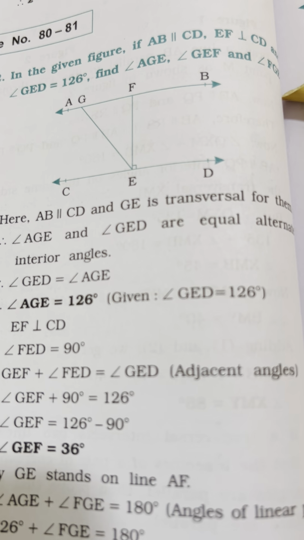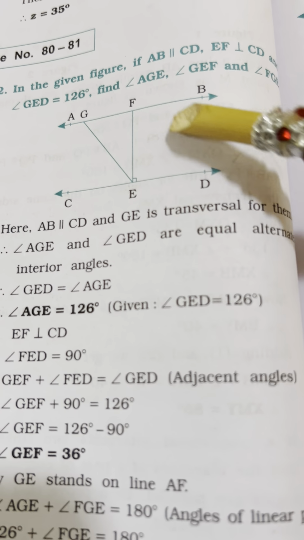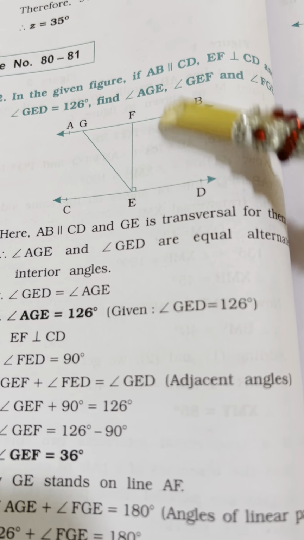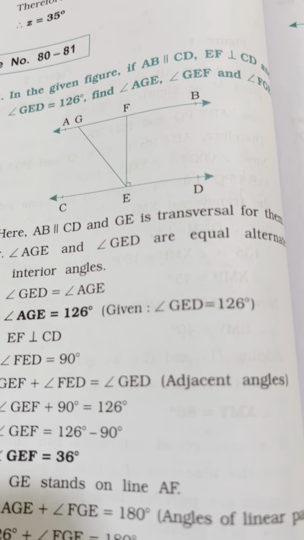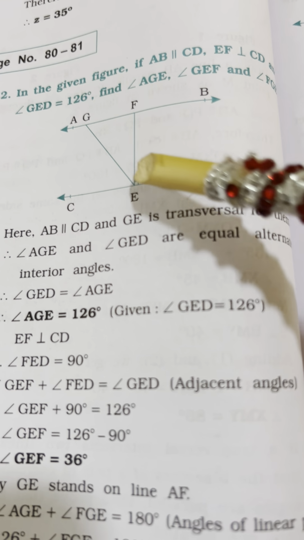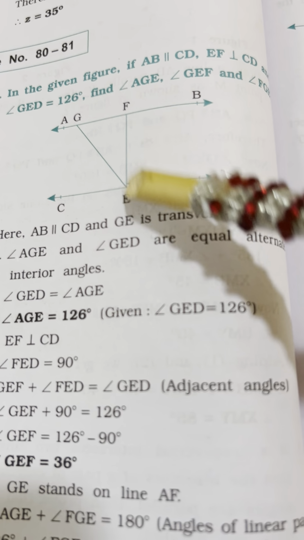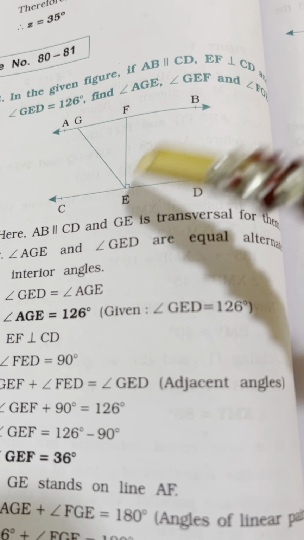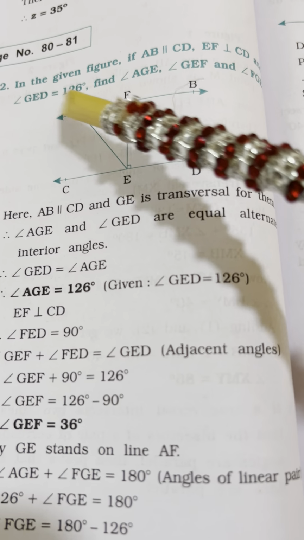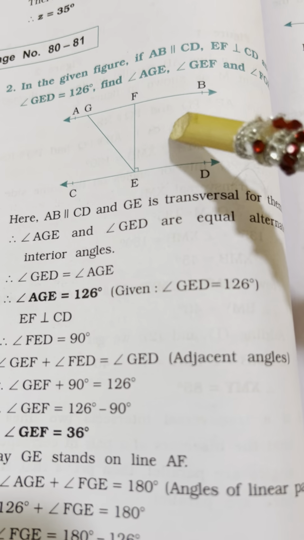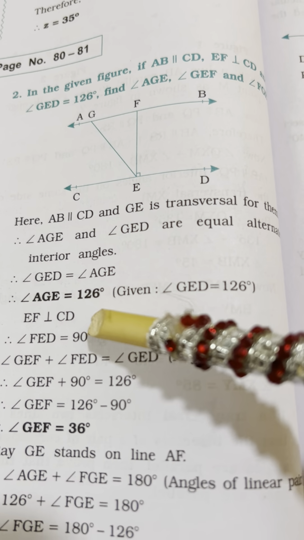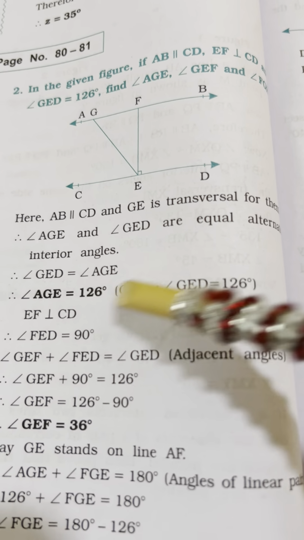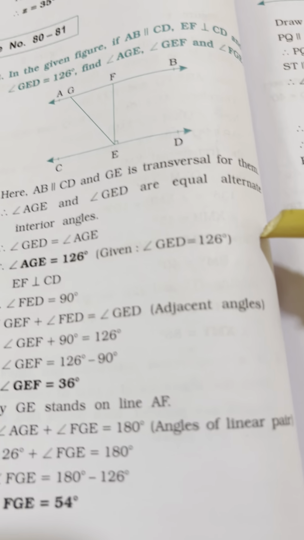Question number 2. AB parallel CD and GE is the transversal. So angle AGE and angle GED are equal because they are alternate angles. So angle AGE is equal to GED. Now AGE is 126, so that also becomes 126.